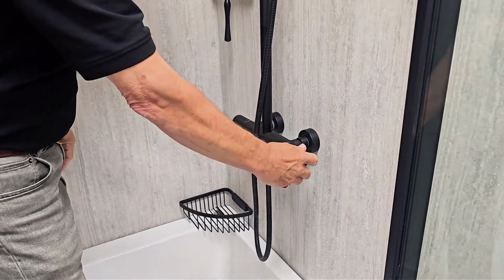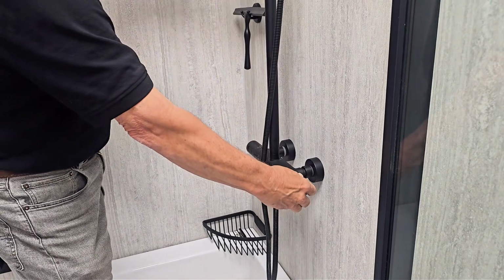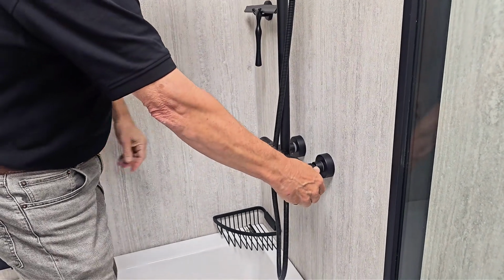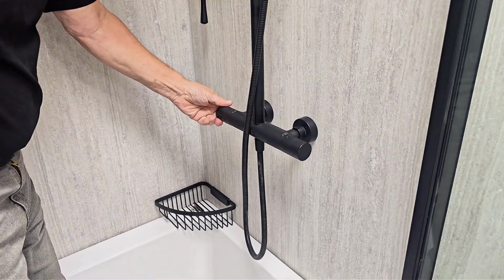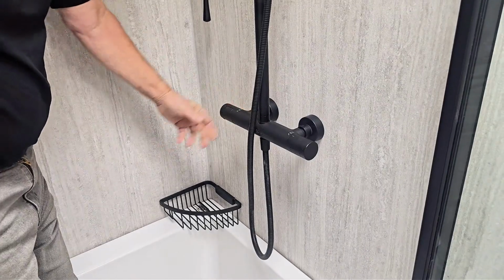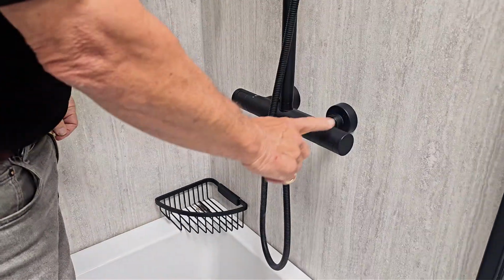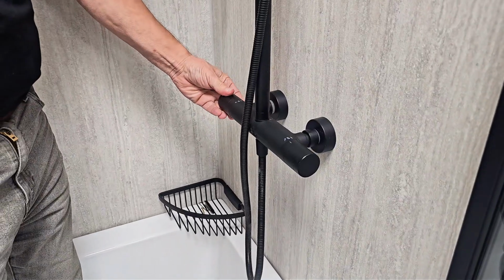Off in the middle, that way turns overhead, that way it turns handset, and then this way obviously is your thermostat. Set at 36 max, you probably heard that click then. Let's get it hotter, push a little button in and you can go hotter. So these obviously both have cartridges in. This one will have a thermostatic cartridge.